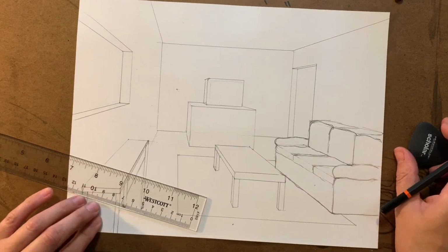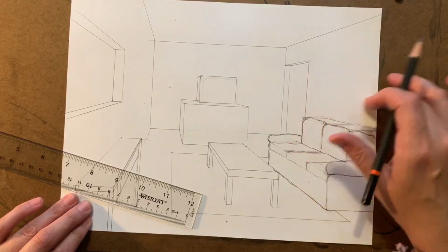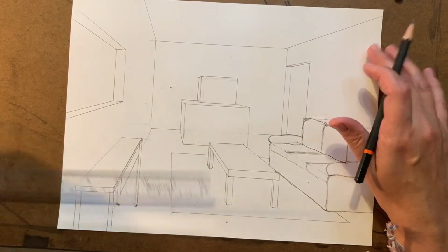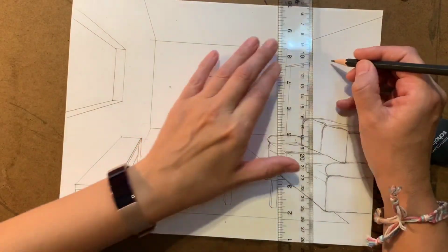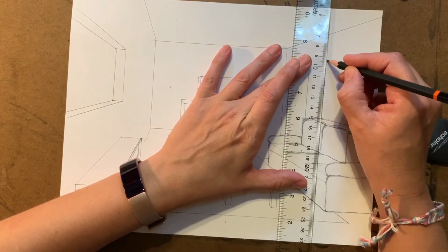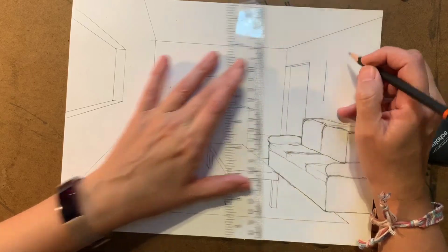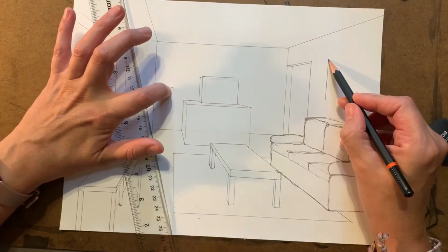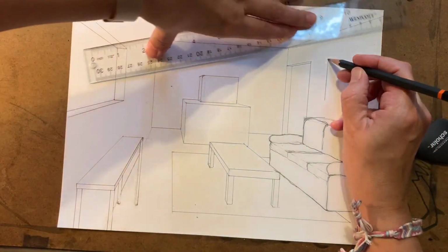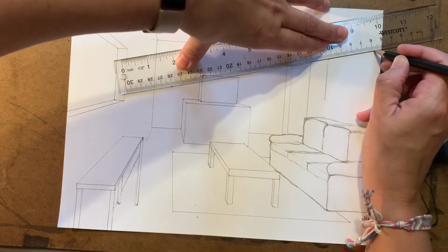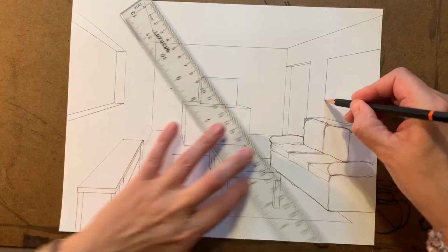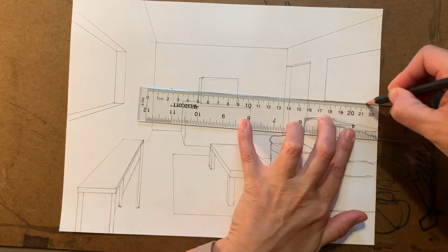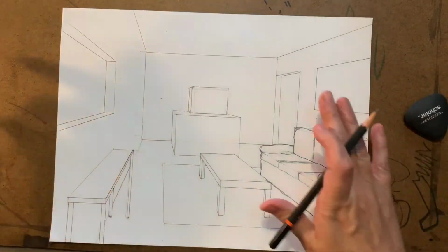How about we draw a piece of art on the wall over here, like a picture hanging. So let's make the vertical edge. Can draw that right here. And then we're going to line the corner up with the vanishing point. And line this corner up with the vanishing point. And now we have that on that side.